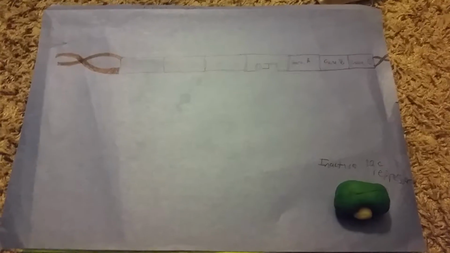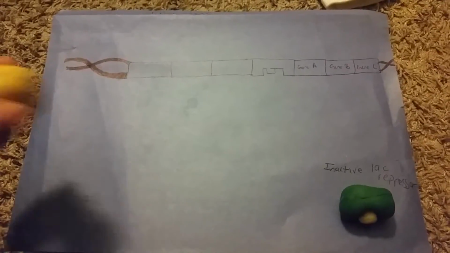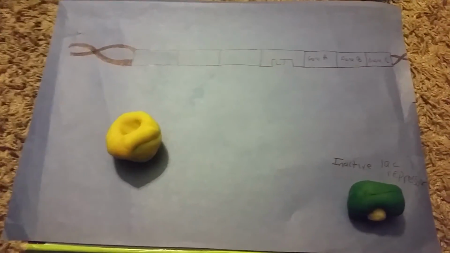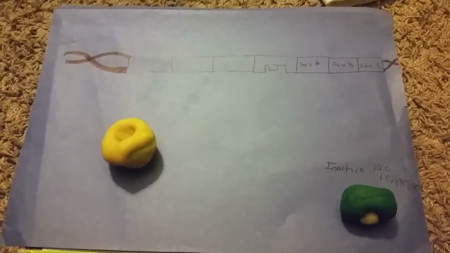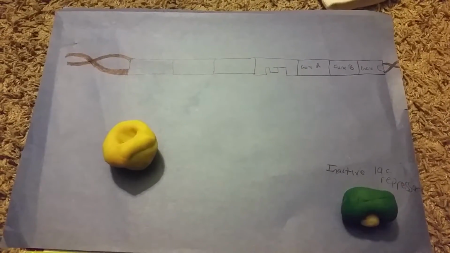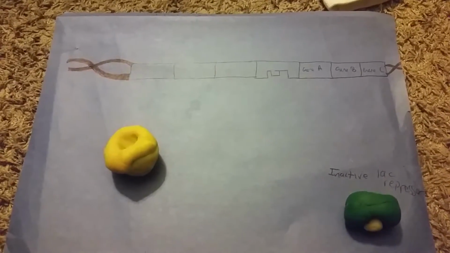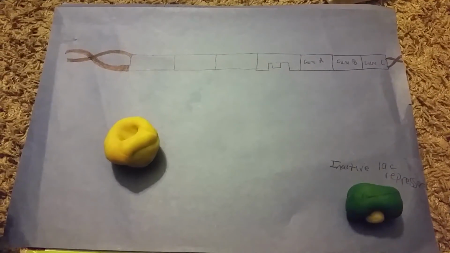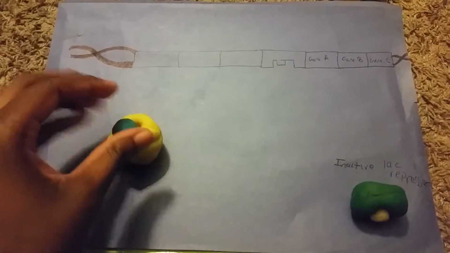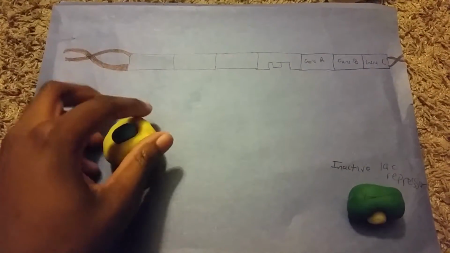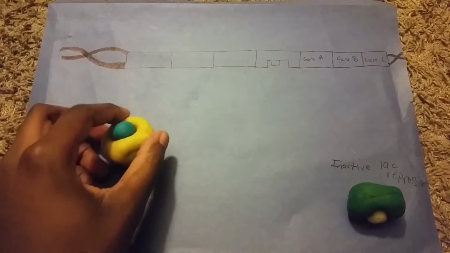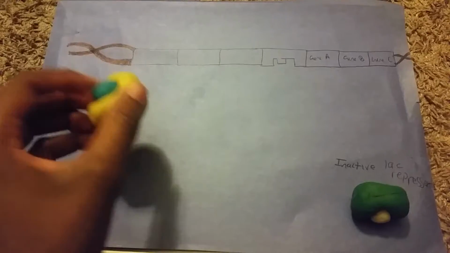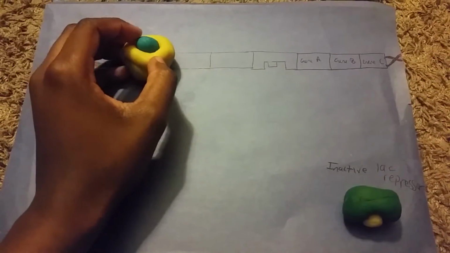So there is a regulatory protein called the CAP, and it is inactive. It will only be active if cyclic AMP, also known as cAMP, is present in the cell. So if cyclic AMP is present in the cell, meaning that the concentration of glucose decreases, then it will bind to the CAP protein, and it will give it an allosteric change, and this active protein can now bind to the promoter.